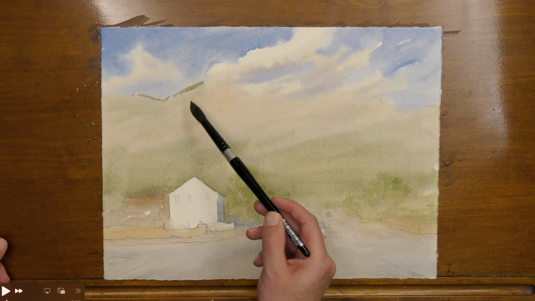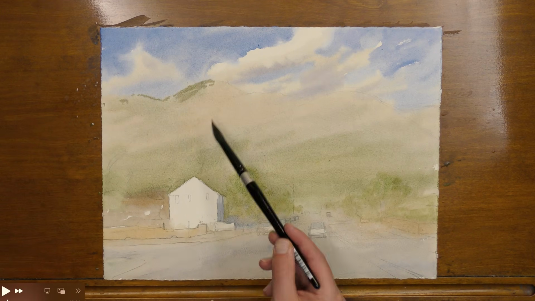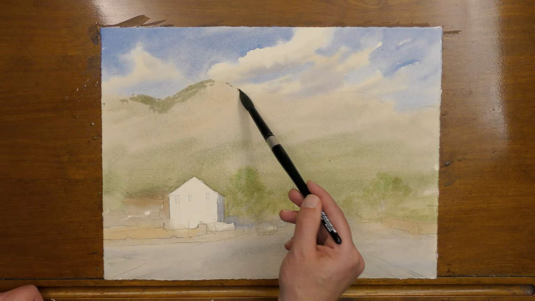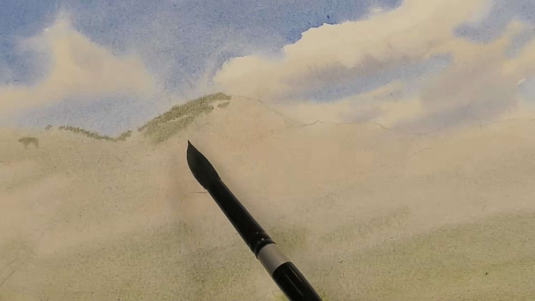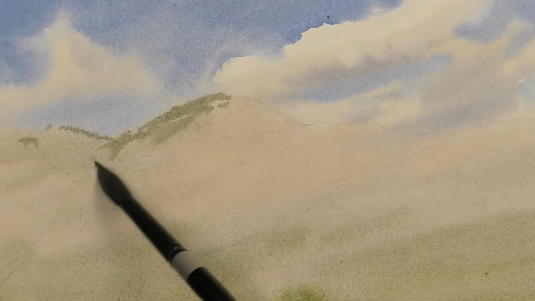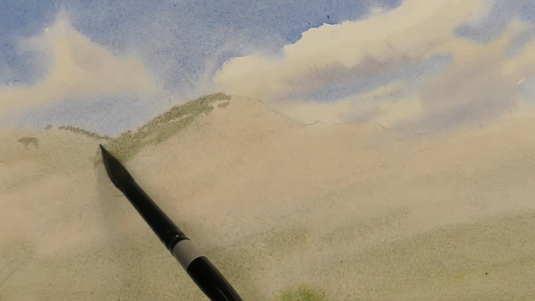So here I'm using some raw sienna, some Cobalt Turquoise, and I'm starting up at the top of the mountain here. It's not like painting on wet paper where the mark just completely disperses. I can get a soft edge that still has a little bit of definition, but it's not a hard edge. And that's an important distinction.